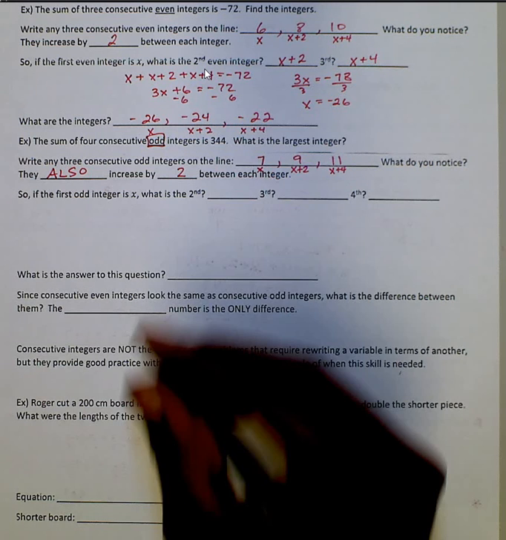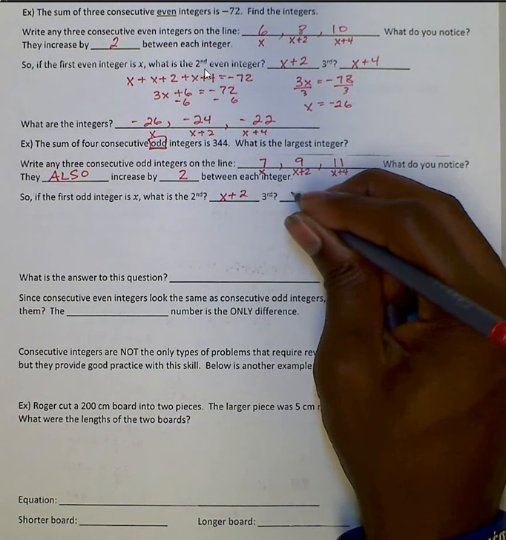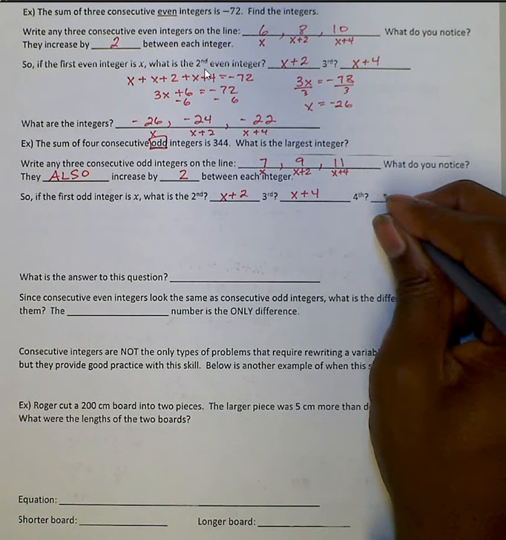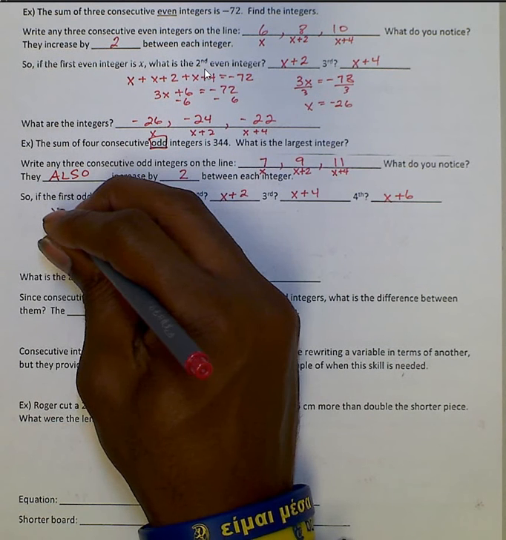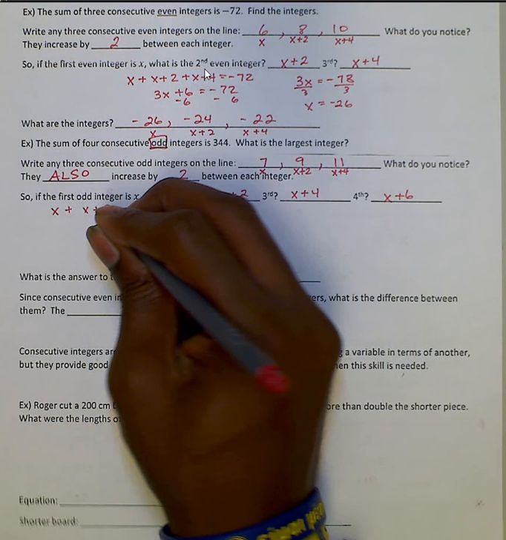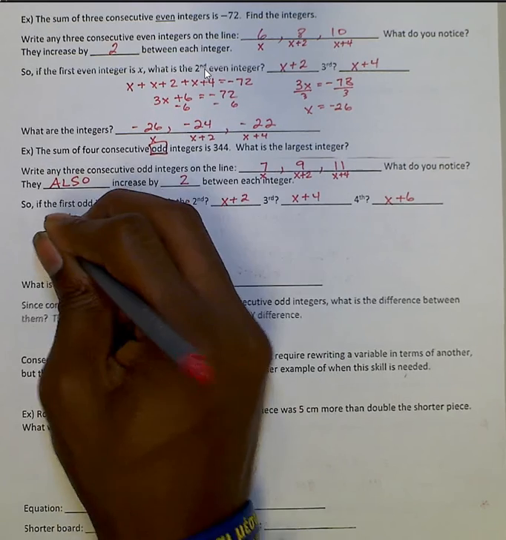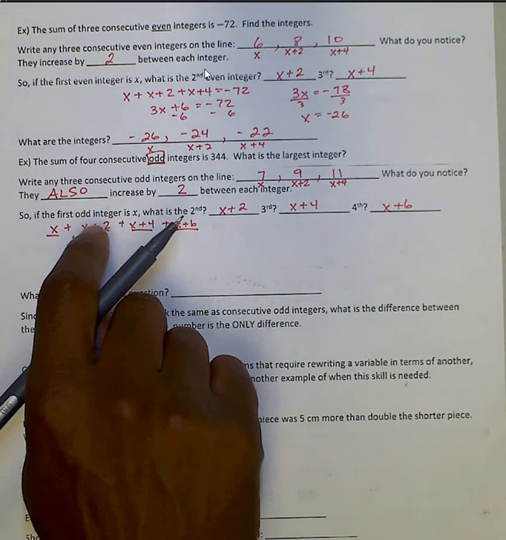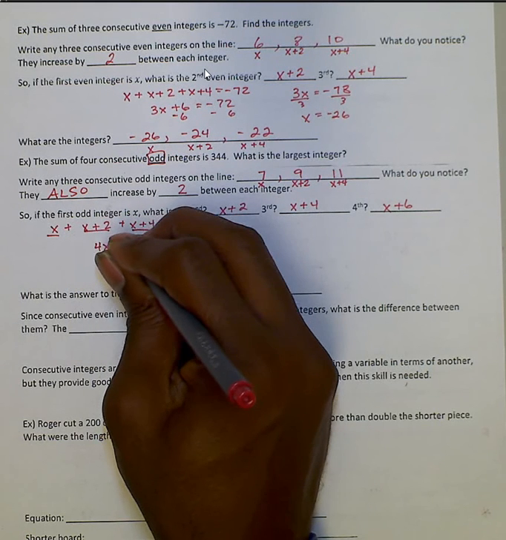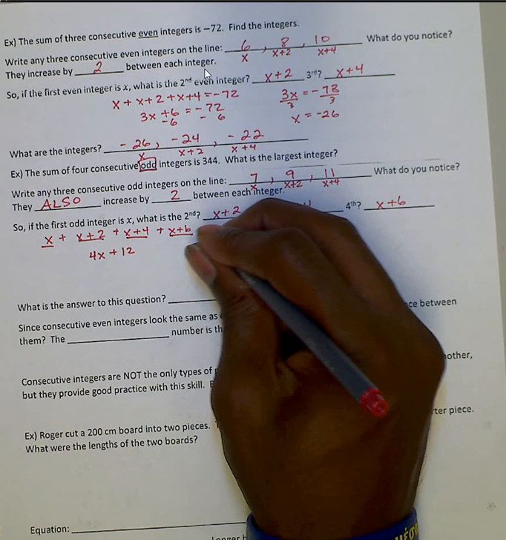So our first term would be x, our second term would be x plus 2, our third term would be x plus 4, our last term would be x plus 6. You can write that out each time if you'd like to, or you can simplify it by yourself if you want to as well. I like to write it out just so I have it down. x, x plus 2, x plus 4, x plus 6, and see I have one term, 2 numbers, 3 numbers, 4 numbers. I know that. Now I add all my terms together. I have 4x plus 12 (2 plus 4 plus 6) will equal 344.